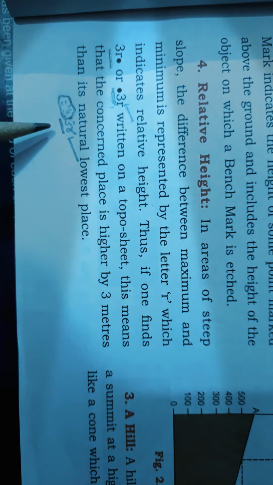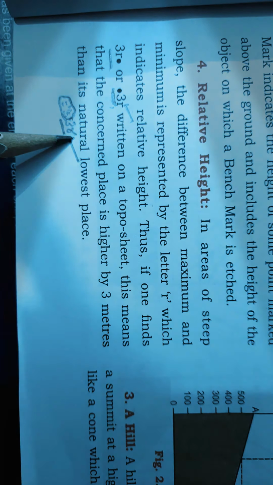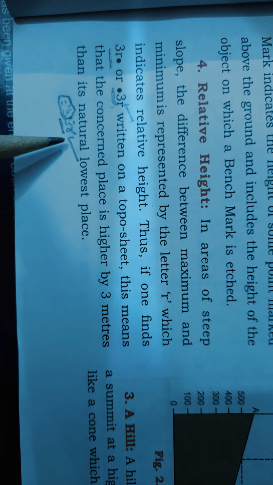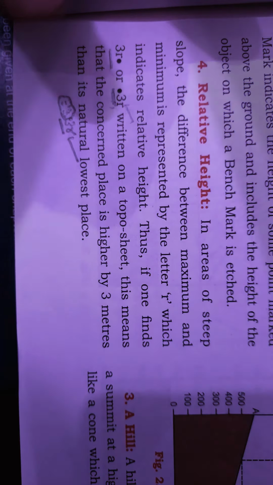Here we are not using the mean sea level since it is a relative height, not the exact height. That's why at the end we say from the relative area or adjoining area or surrounding area. So these are called relative heights. Relative heights are also used in the topographical map.